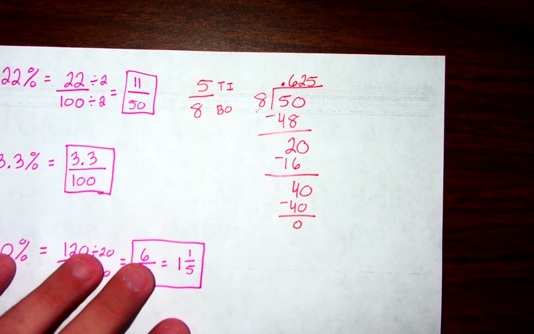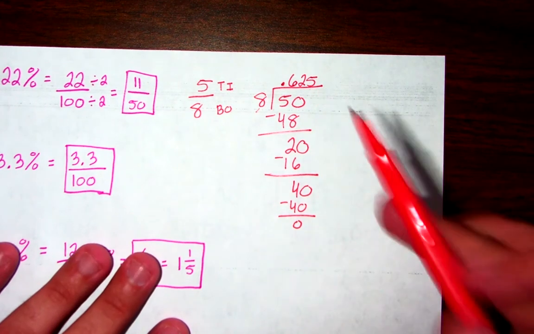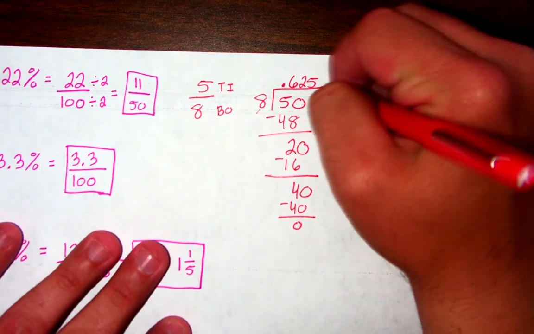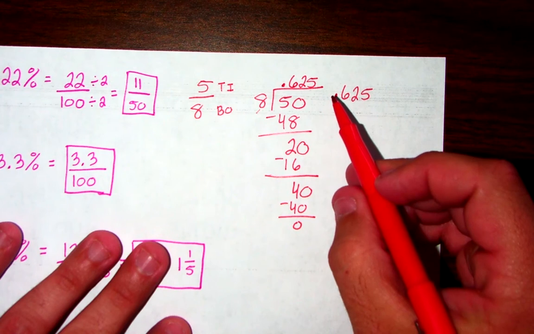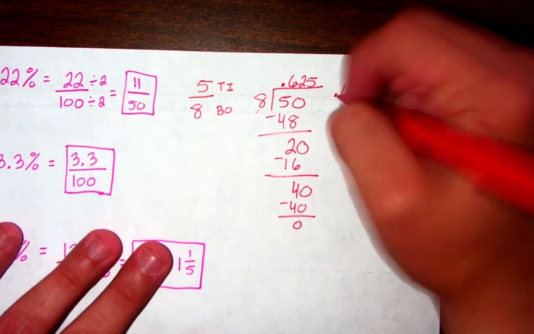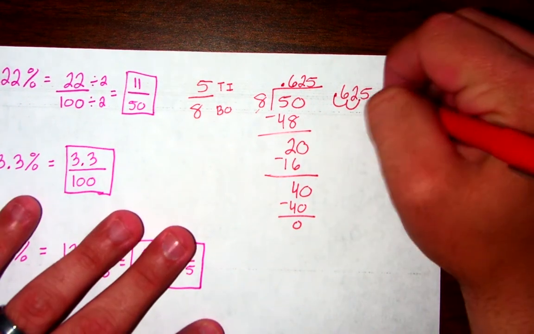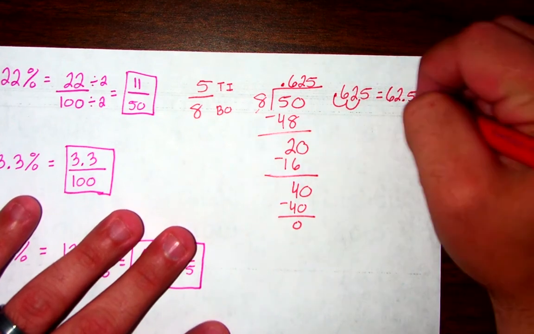Okay, now we have a decimal. How do you turn a decimal into a percent? What we covered yesterday. Going from decimal to percent, you take your decimal and you move it 2 places to the right. So now you get 62.5, and now add your percent sign.